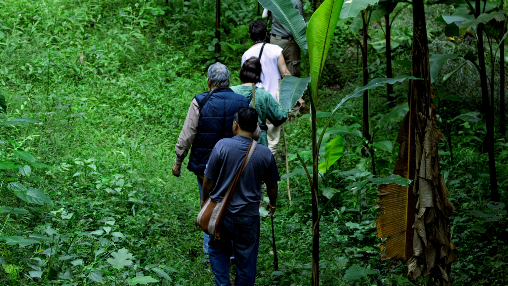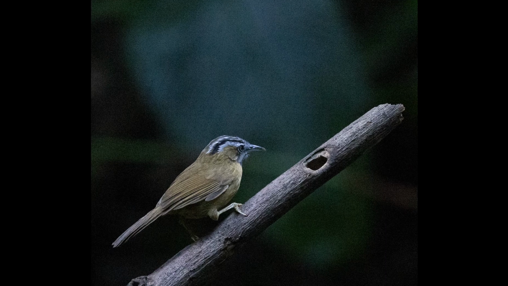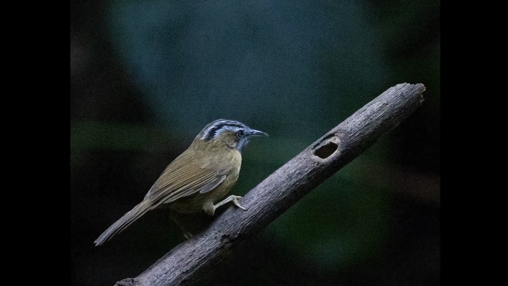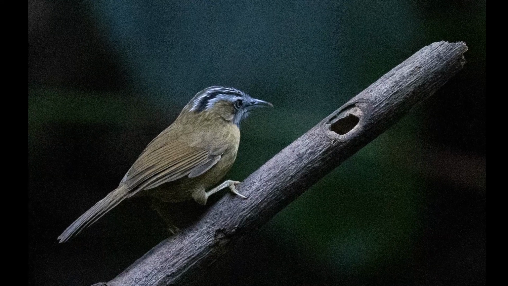So here's some of the images and some of the steps I took to save them from deletion, so to speak. Here's an example of that. Lovely little bird, a babbler, shot in those low light conditions.